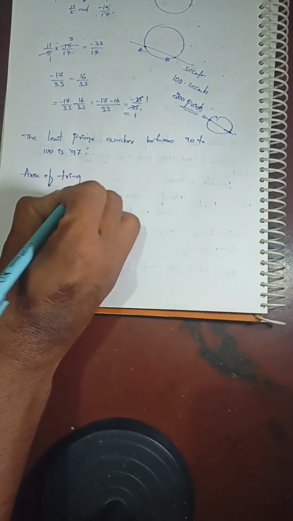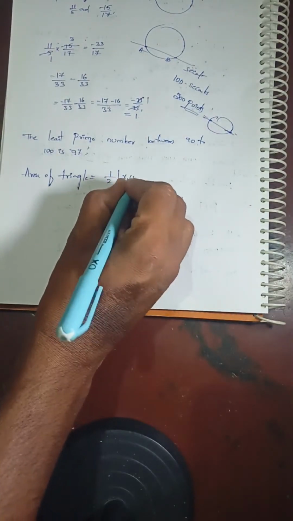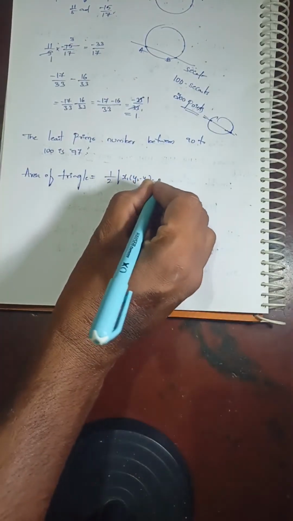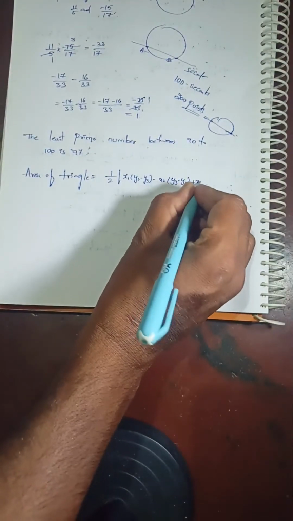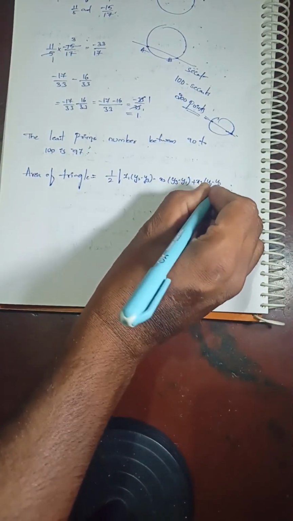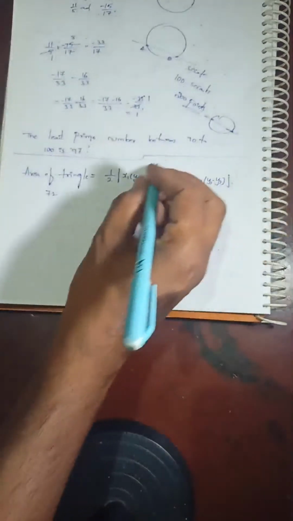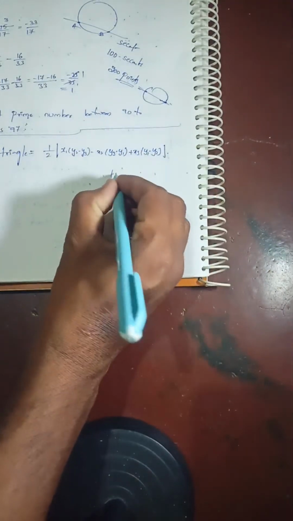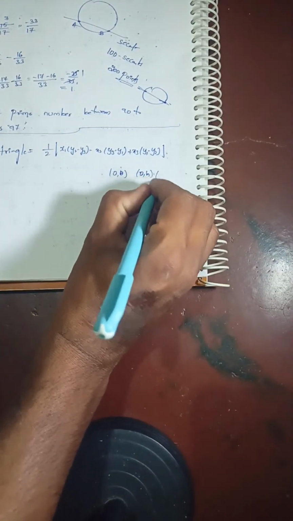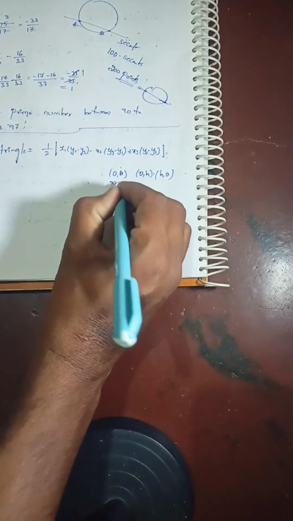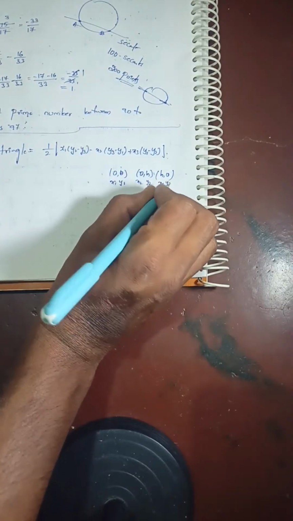Area of a triangle is half of mod x1 into y2 minus y3, minus x2 into y3 minus y1, plus x3 into y1 minus y2. So we have the area given as 72 and the 3 points are given. I am going to write all the 3 points right over here: 0, 0, 0, h and h, 0. So x1, y1, x2, y2, x3, y3.